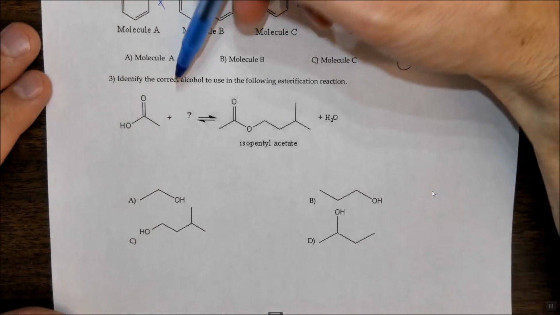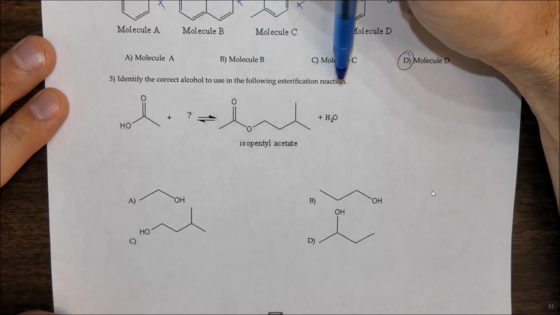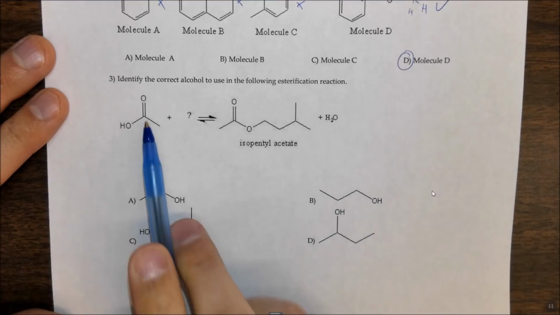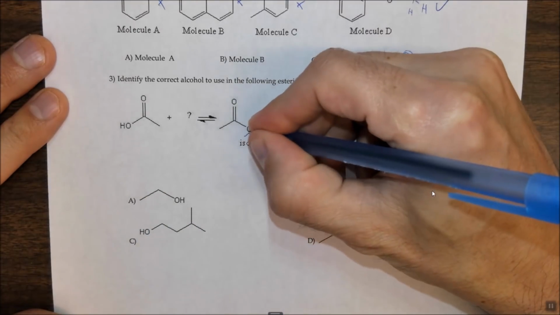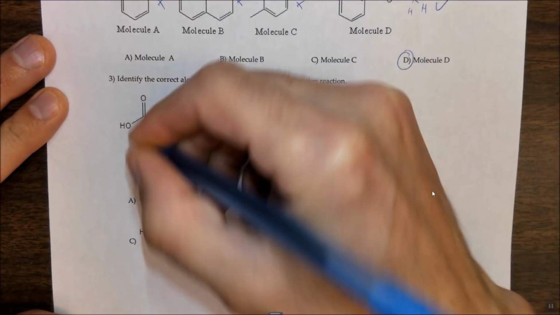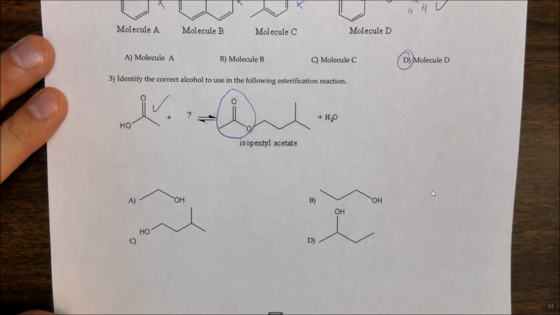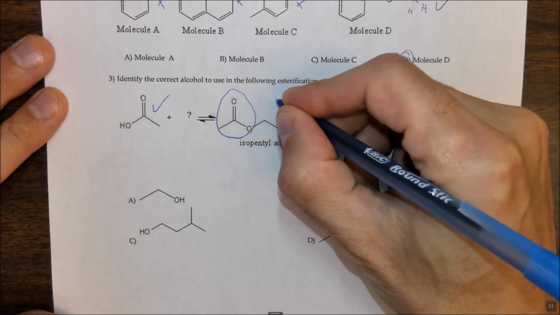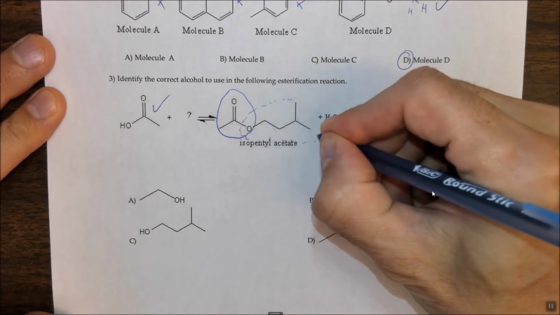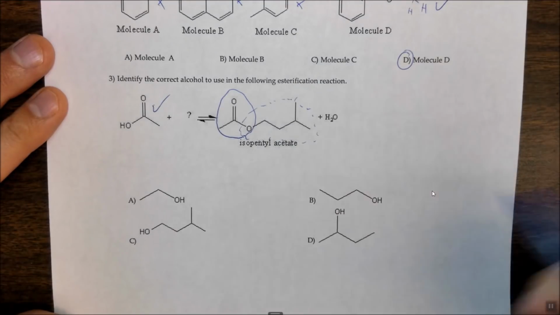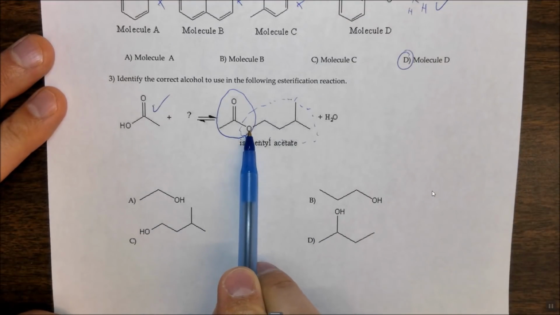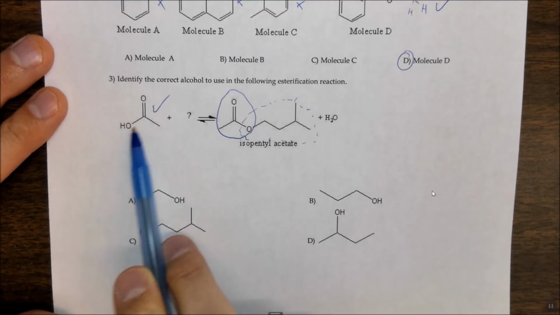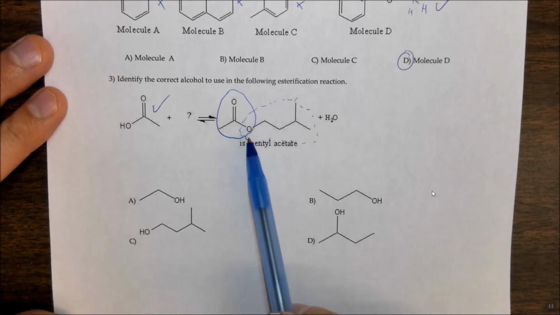Number 3 says, identify the correct alcohol used in the following esterification reaction. An esterification reaction is a reaction of a carboxylic acid and an alcohol. This is the carboxylic acid shown here, so acetic acid. Well, what's the alcohol? The alcohol is this one right here. The O from the ester does come from the alcohol, and this one leaves as water, essentially.